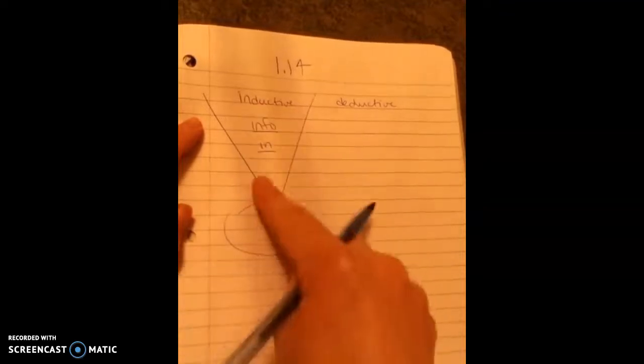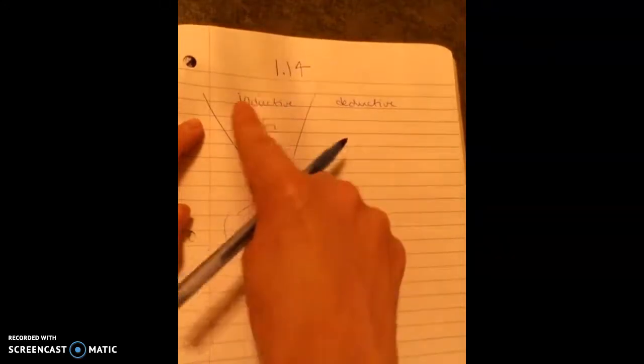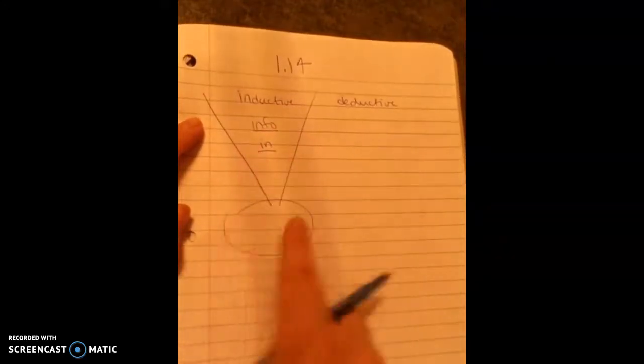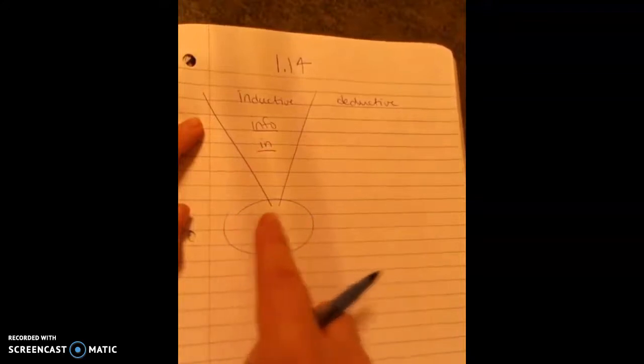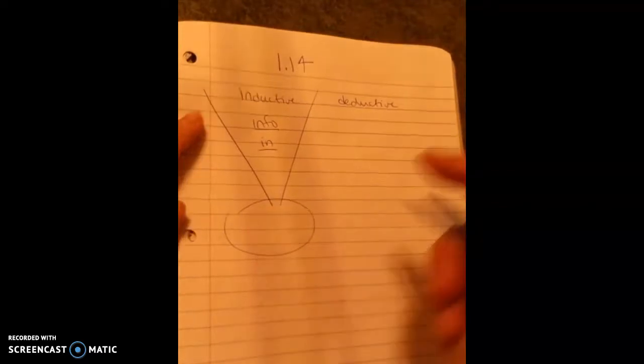So you look at a bunch of evidence and then you're like, aha, I think so-and-so did it. Kind of like the game of Clue, right? You get all these clues and then finally you have your hypothesis as to who did it with what weapon in what room. That's inductive reasoning, okay?